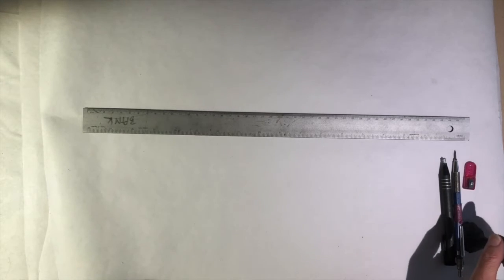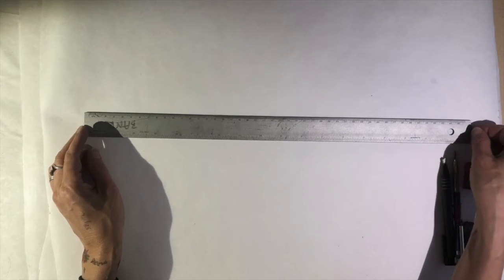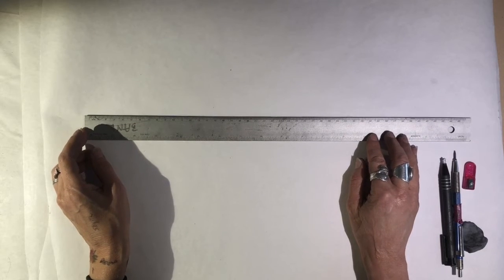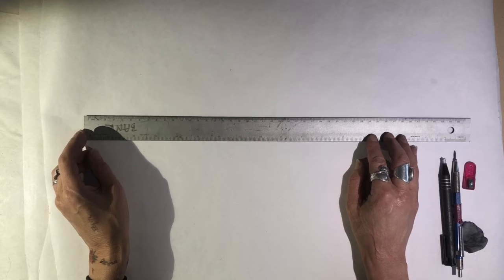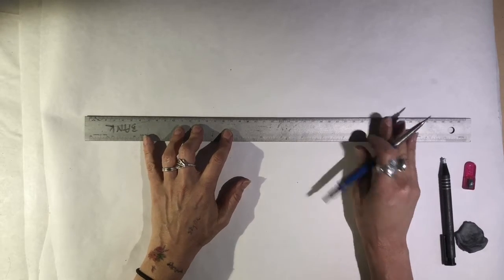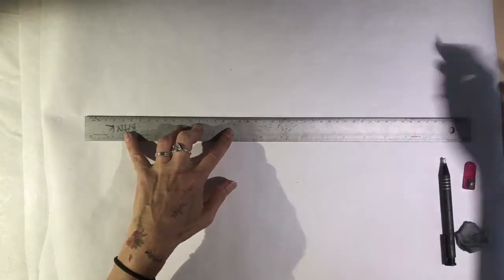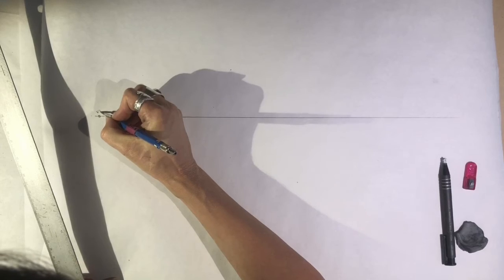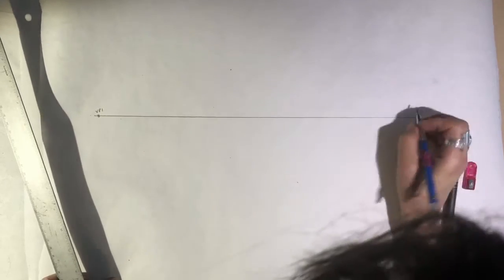I'm going to be drawing some fictional buildings, a fictional street scene. I'm going to start with my horizon line. I'm going to make it a little high on my page. Now I'm going to make 2 vanishing points. This is going to be a 2-point perspective.